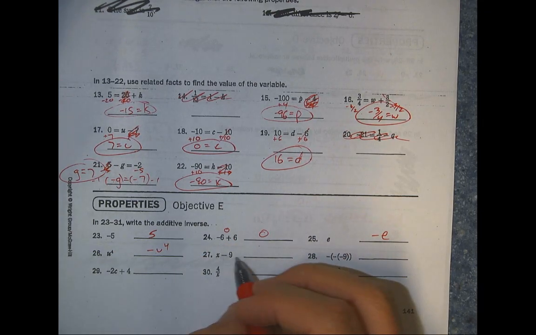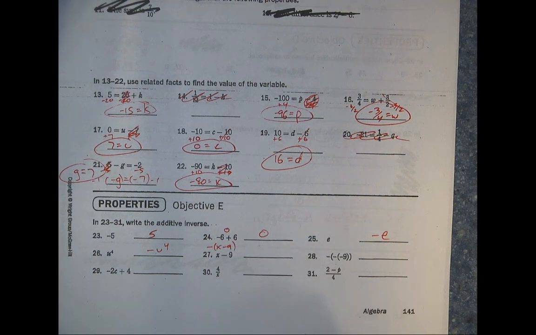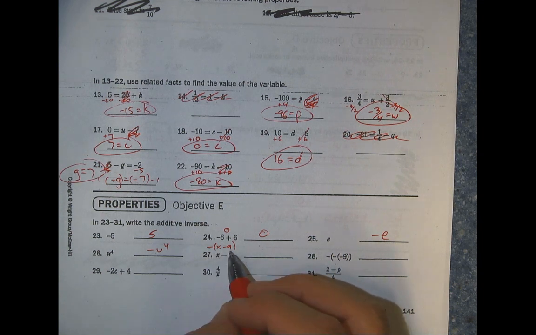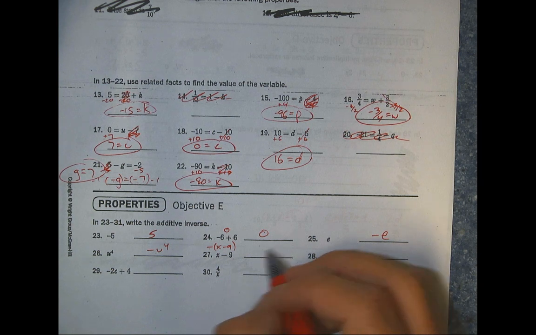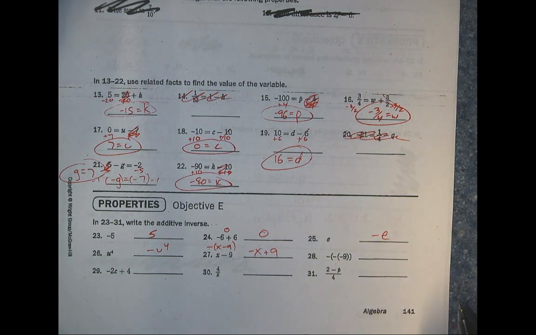Now, what's the opposite of an entire expression? So the opposite, or the additive inverse, is going to look like this, but you want to fully simplify it. So it's the negative version or the opposite of this whole expression. You're going to distribute to get your simplified version, so negative x plus 9.